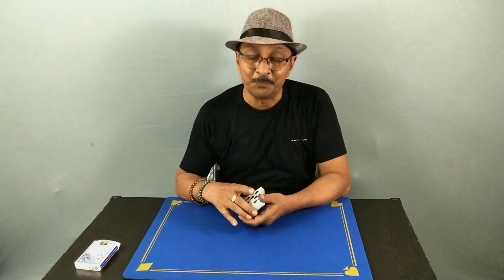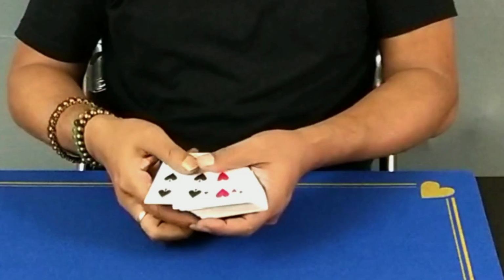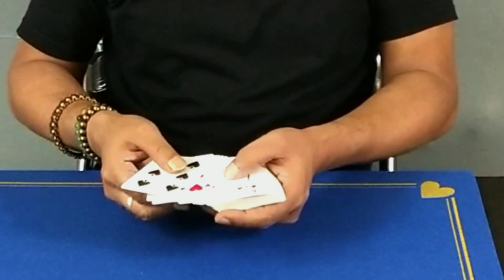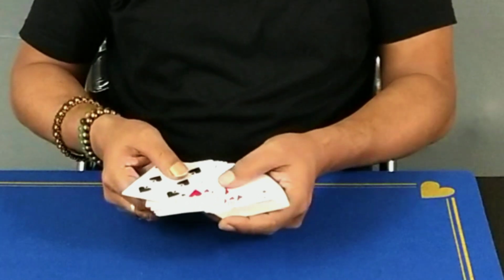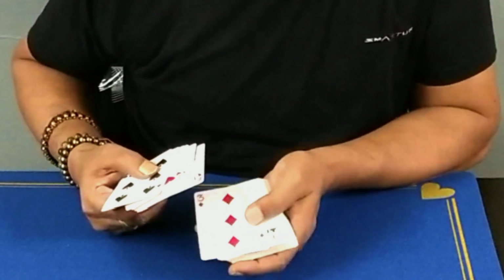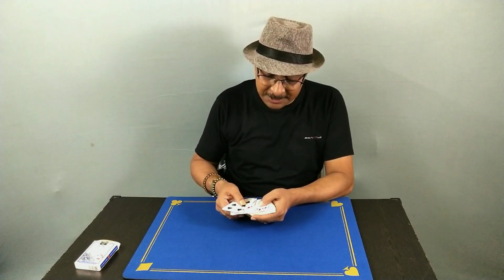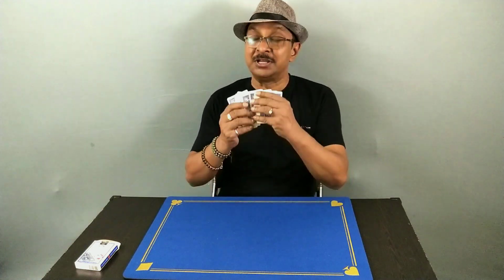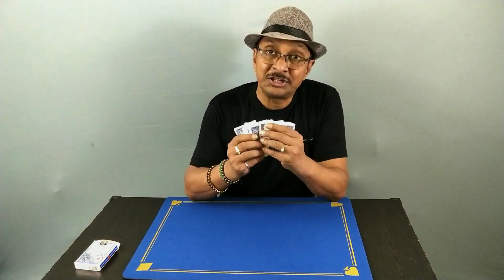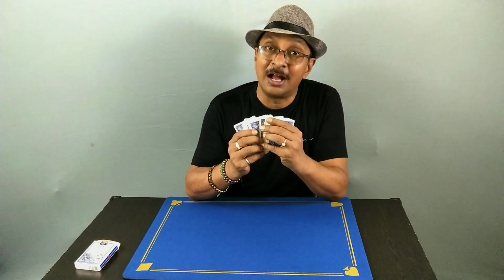So seeing what you do, you need to look for the red 3s. But as you are looking for the red 3s, you have to control the black 3s. It is very easy. I'll show you how you can do that. So I'm running the cards from hand to hand. So here I have got one of the red 3s. So I'll just continue doing it. But remember, the spectators are looking at the back of the cards only.